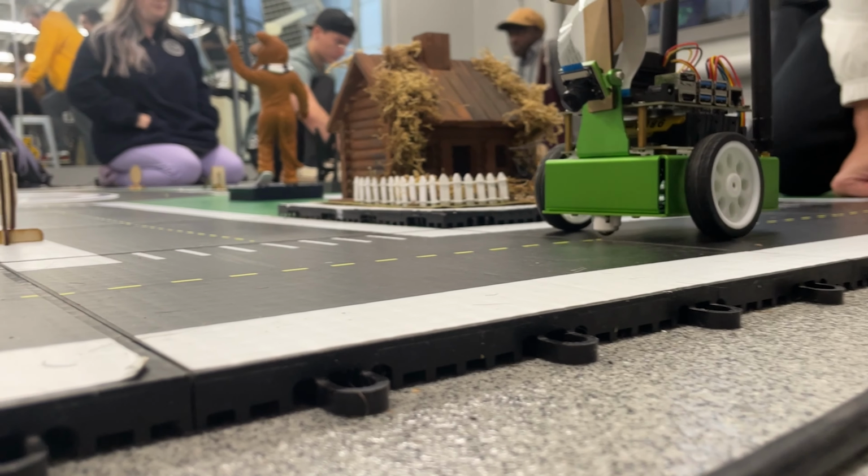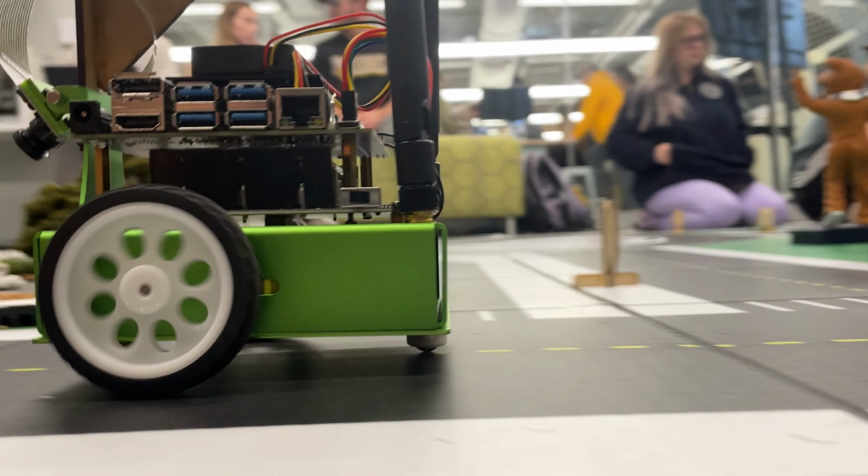Welcome everyone, this is our line following Jetbot. Hi guys, my name is Pham. Hi, I'm Clarence Fultz. And my name is Aravind Gnanasekaran. This is our autonomous vehicle lab final project.